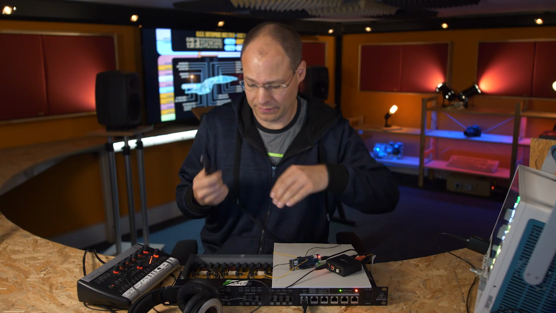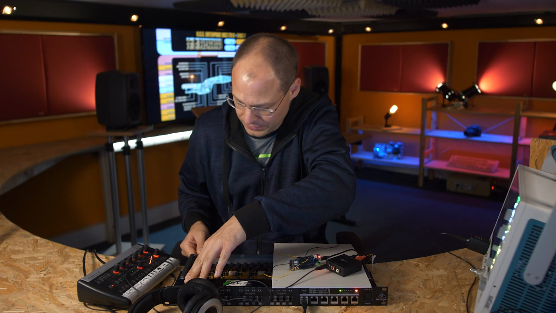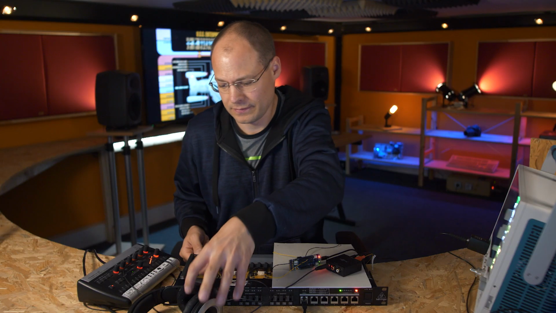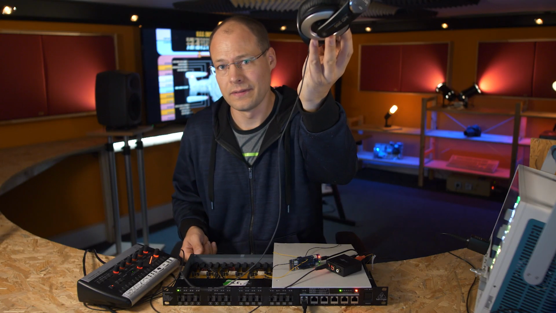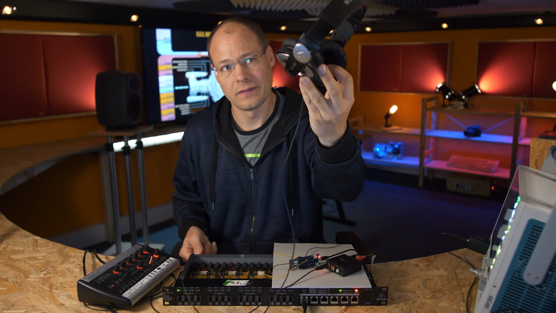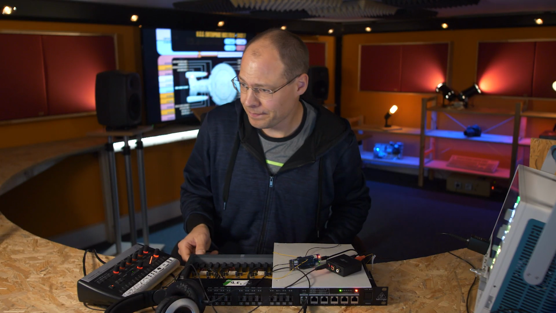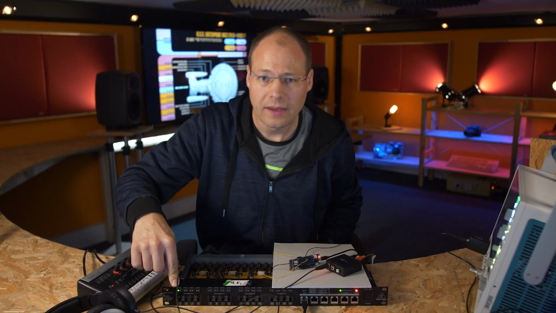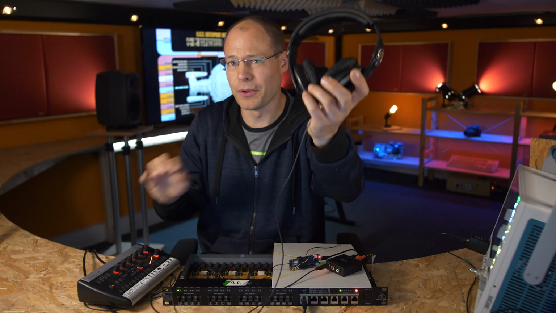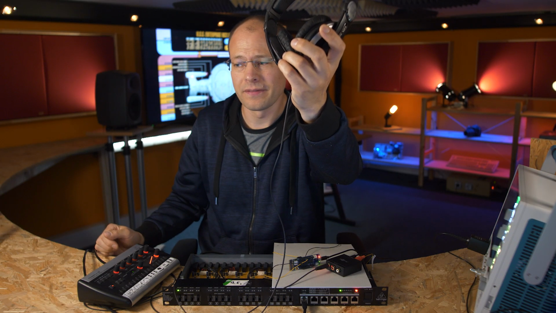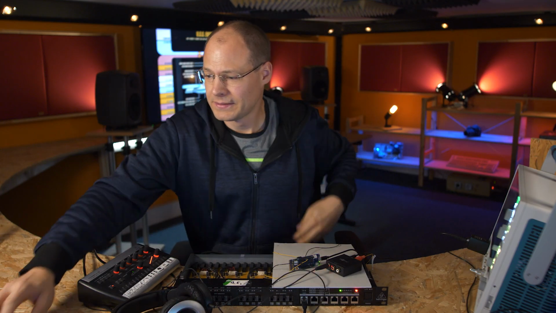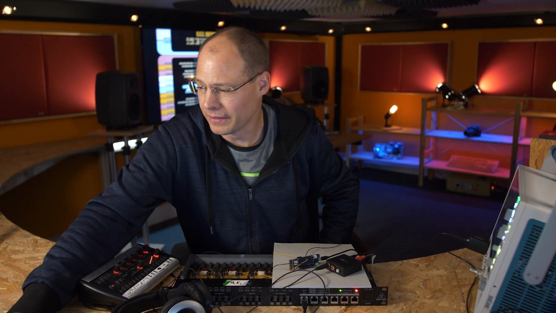So let's plug in this plug to the connector. Okay, we have some sound here. The LED is blinking, but as you can hear, we have some noises there. So let's find out what is the problem here.